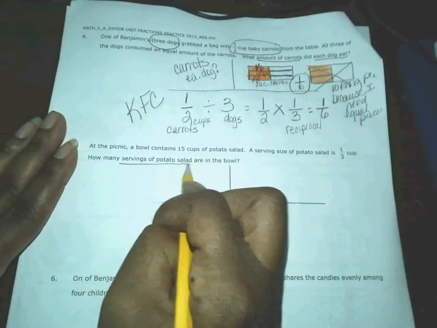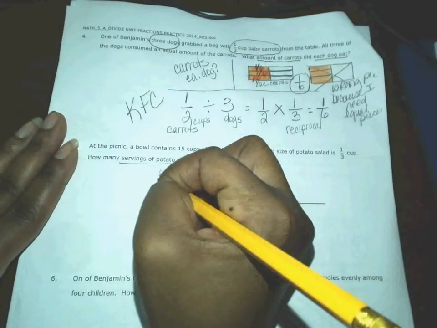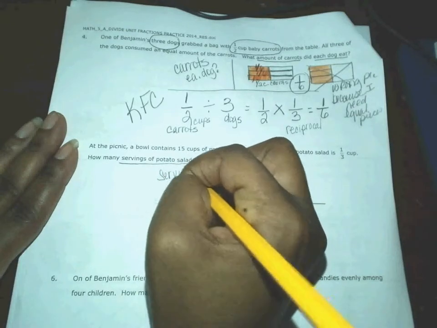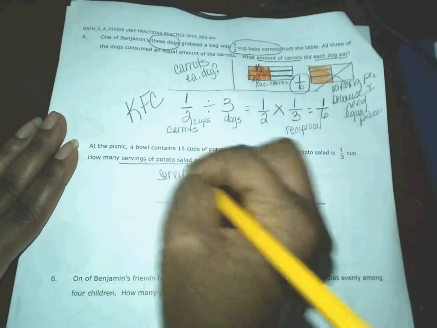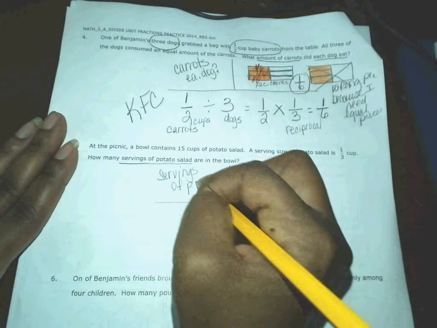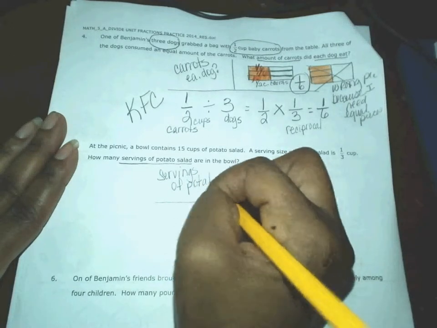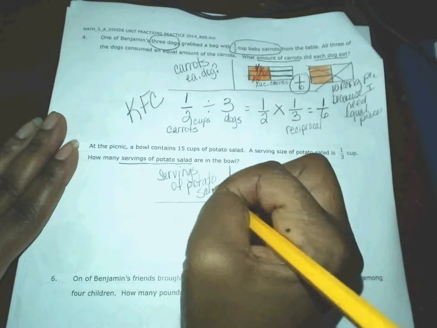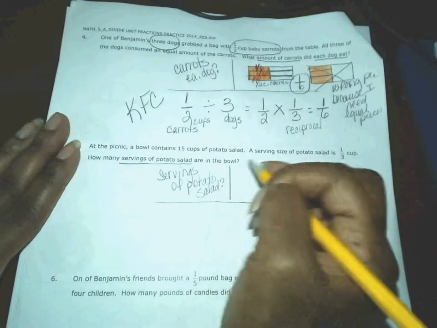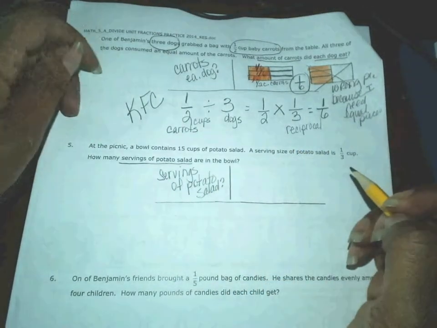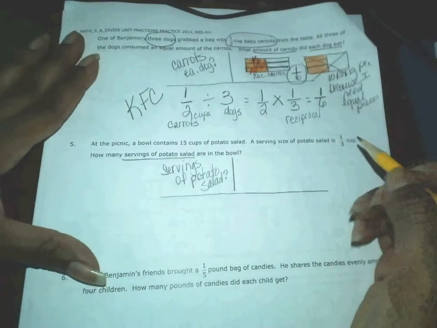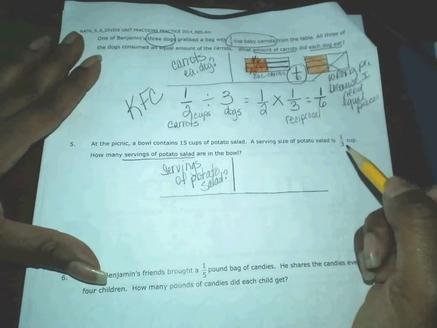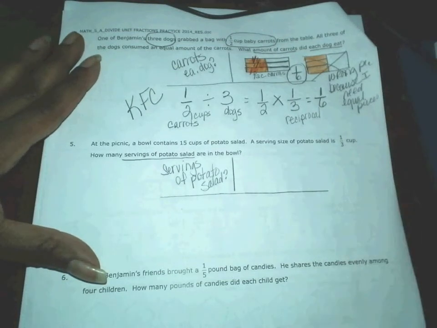Yes. So it's how many servings of potato salad? So I'm going to go servings of potato salad. Doing that main idea really just helps you know what you're looking for. Okay? Alright, now my picture. What am I going to divvy? Someone raise your hand and tell me what I'm going to divvy.